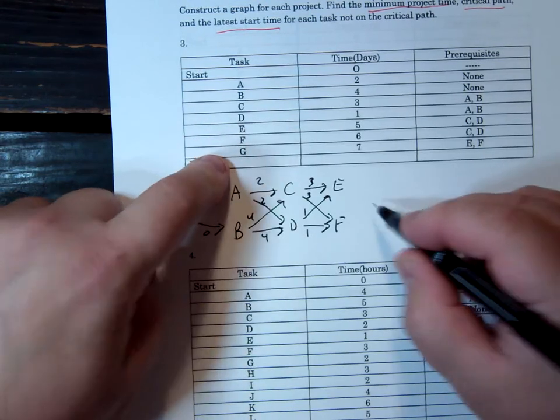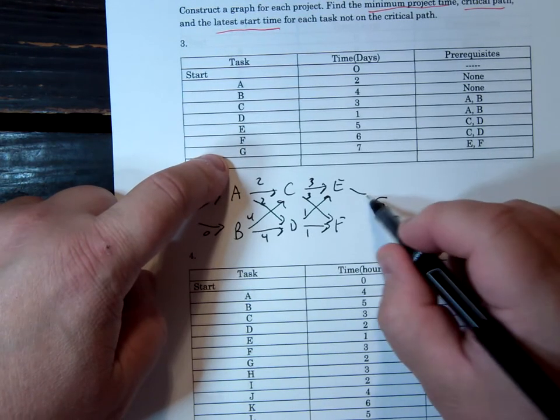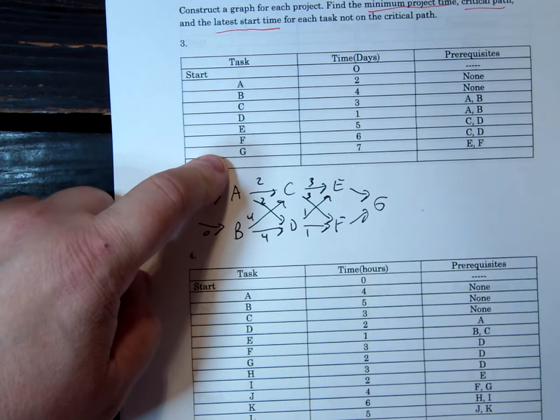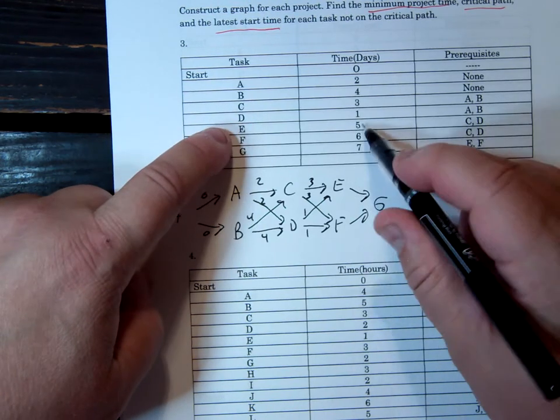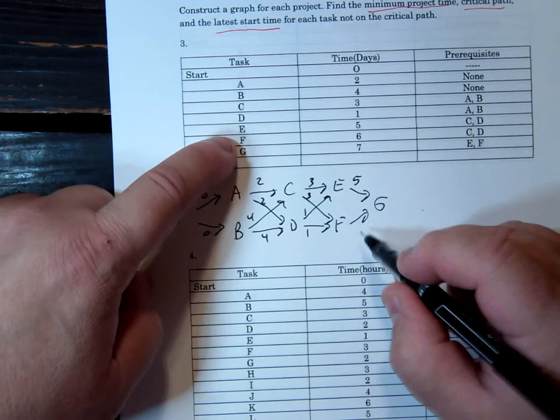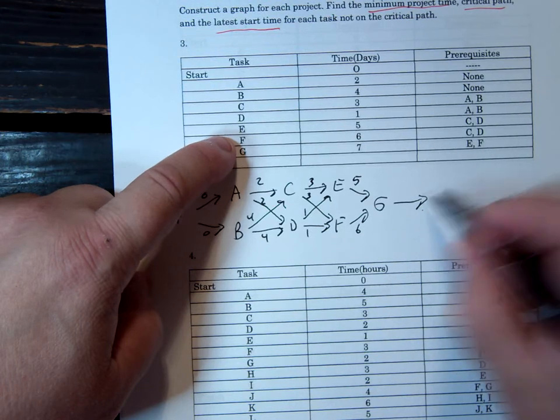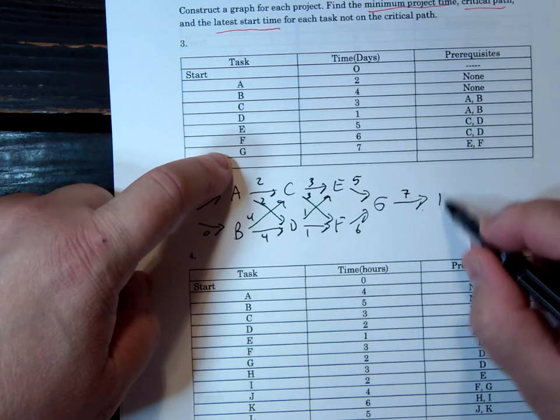And then G requires E and F. E took 5, F took 6, G takes 7 to finish.